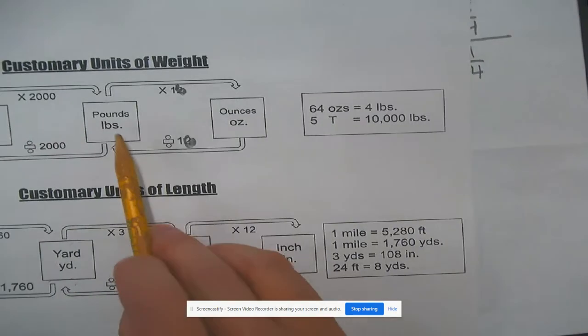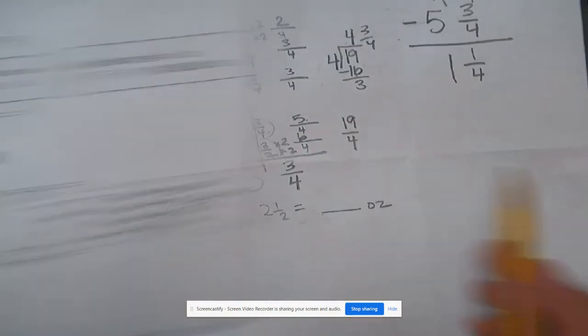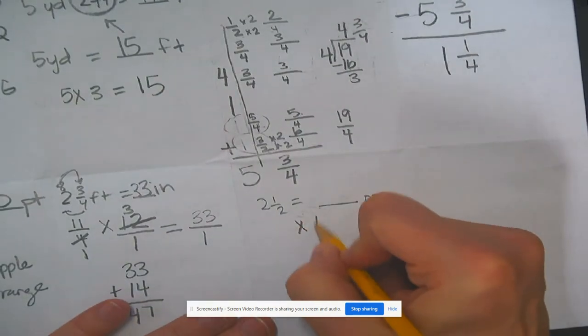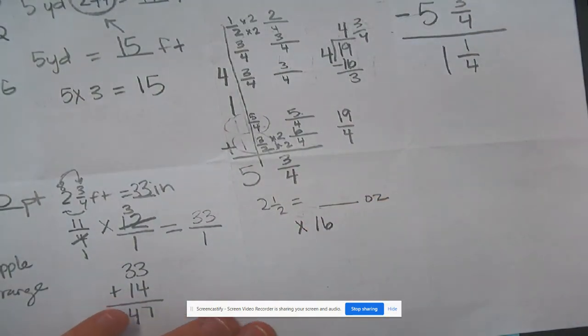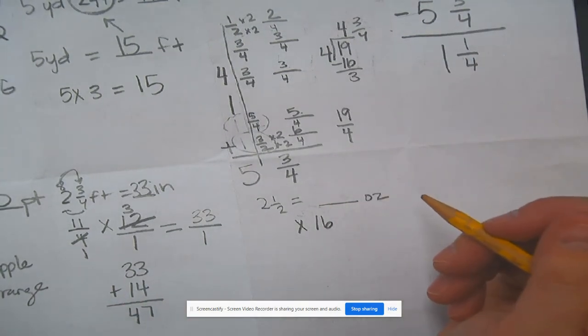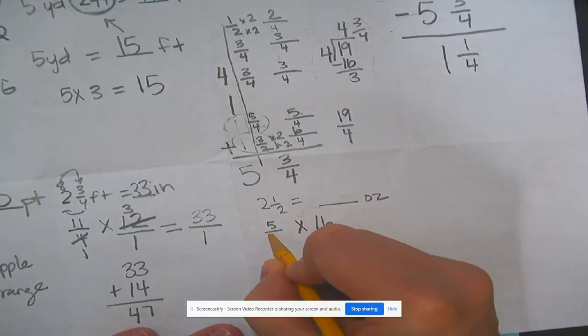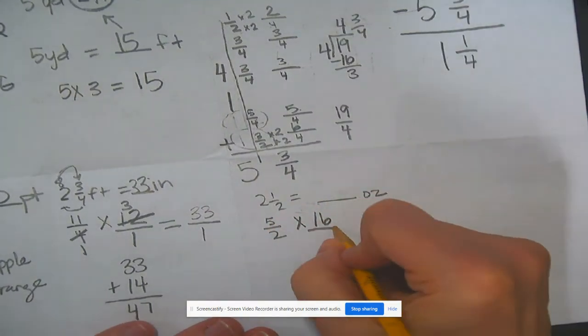Okay, how do I go from pounds to ounces? Times 16. What do I have to do to 2.5? Anybody see it quickly? The improper fraction? 5 halves. Okay, multiply it.